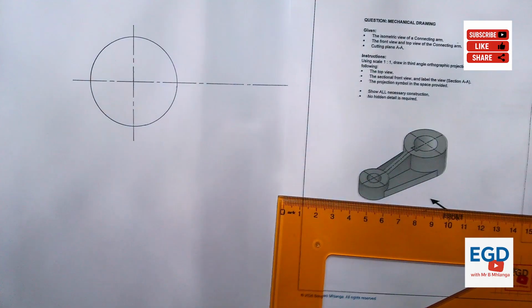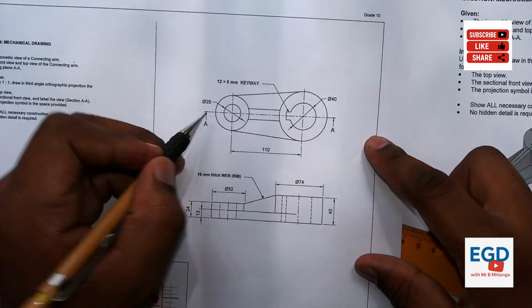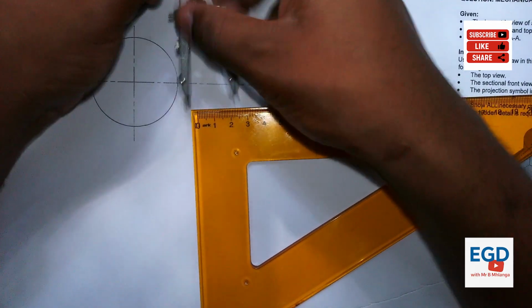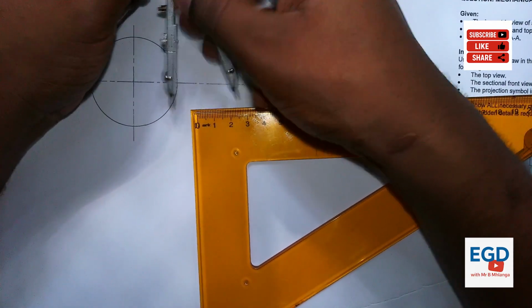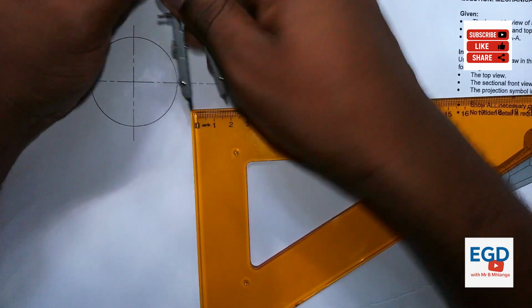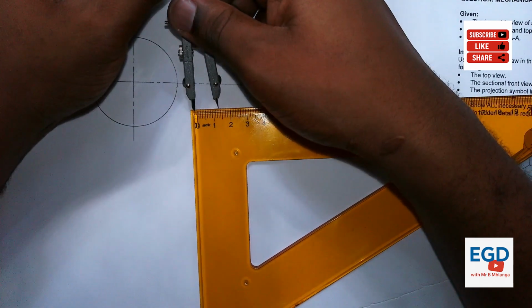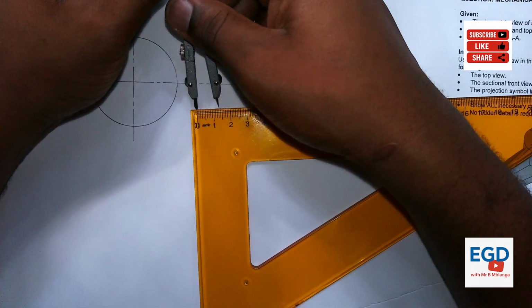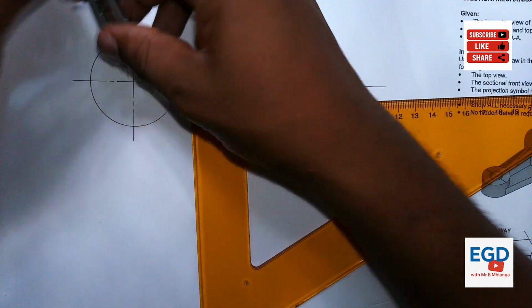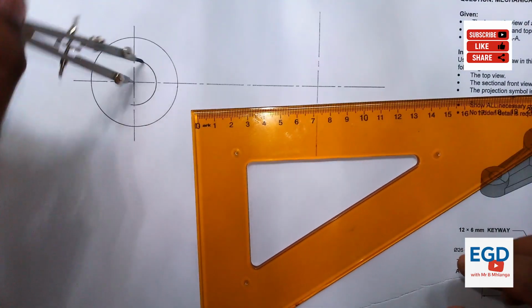Just like that. Okay, and then the inner circle, we are given that the diameter of the circle is 26. When I divide that by 2, I get 13. So I have to adjust my compass and measure 13. So 13 is there. Okay, and then I can just draw the circle.